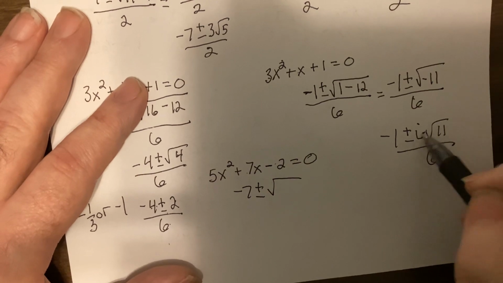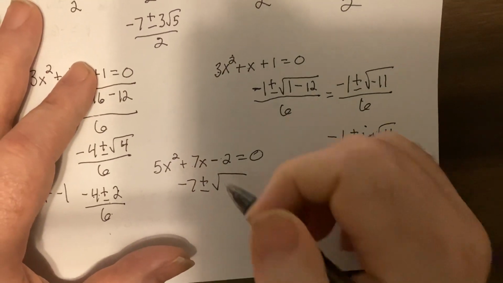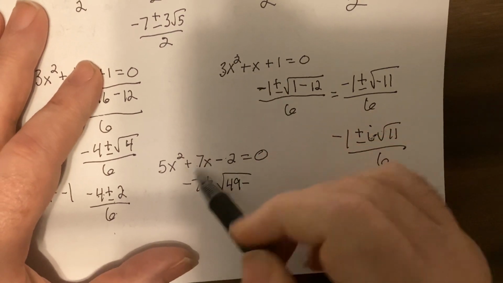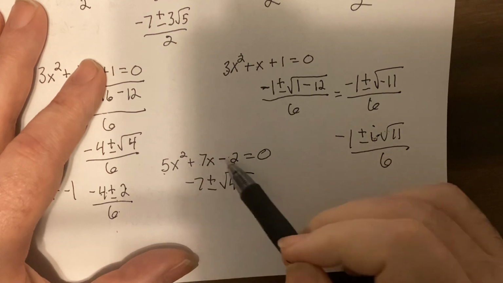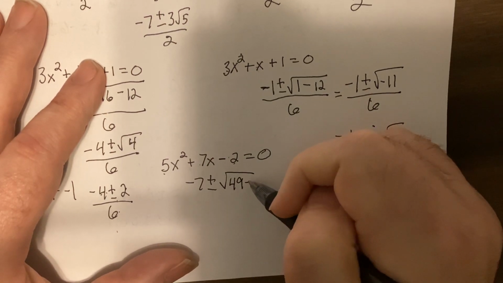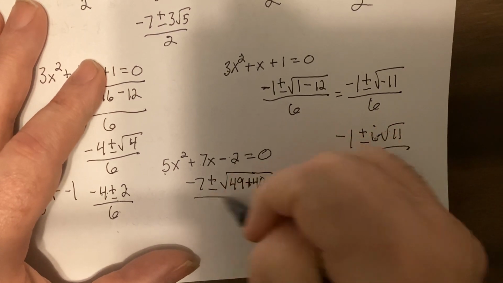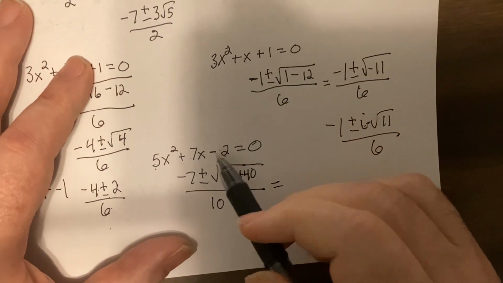Oh, don't forget to pop your eye out. B squared would be 49 minus 4ac. 4 times 5 is 20 times negative 2 would be negative 40. So it'd be plus 40, all over 2a.